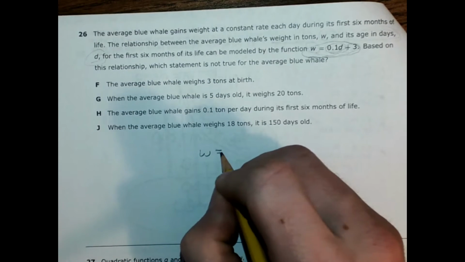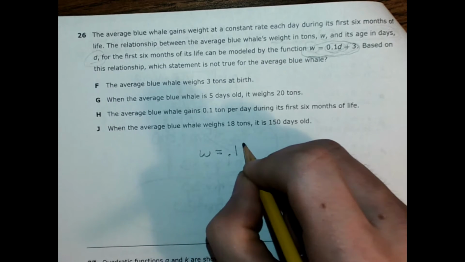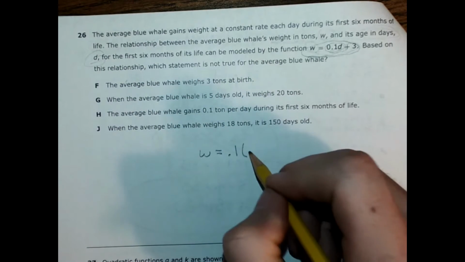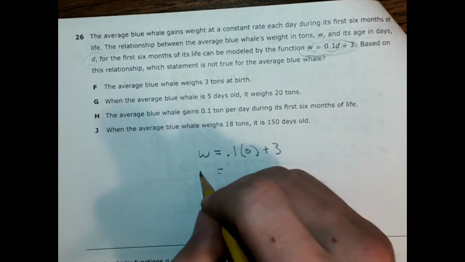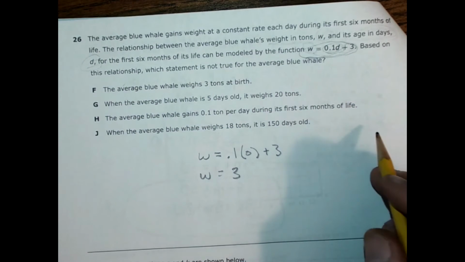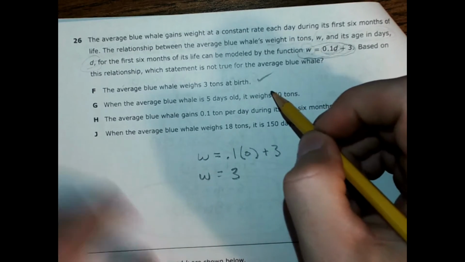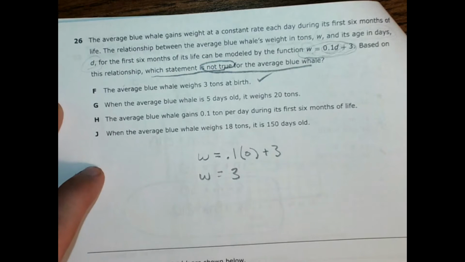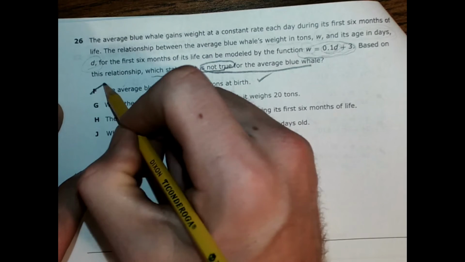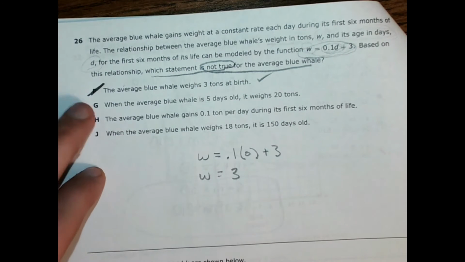So, weight equals 0.1 times 0, at birth, 0 days, plus 3. That's definitely going to make W equal 3 tons. So that one checks out. Which statement is not true for the average blue whale? So since this is true, I'm crossing it off.